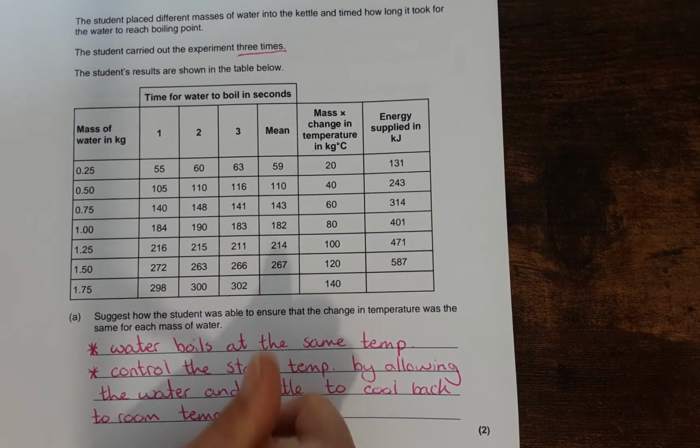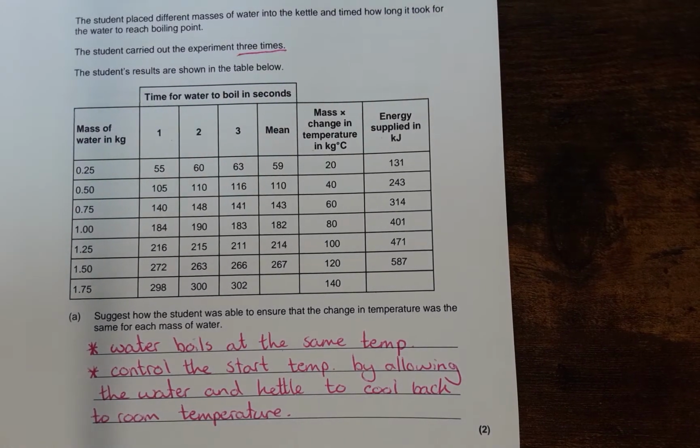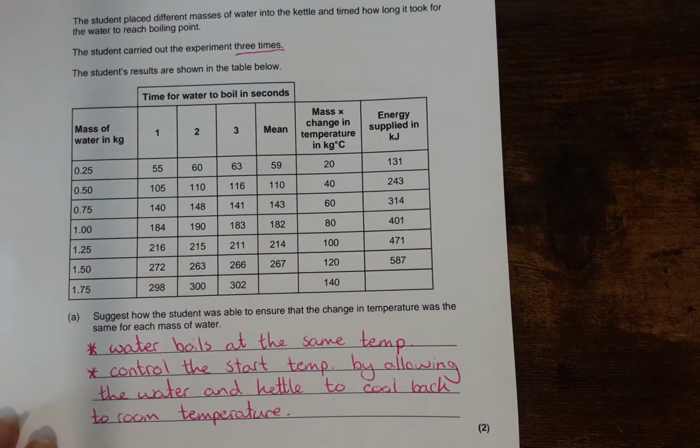And because of those things, the student can ensure that the change in temperature is the same for each mass of water. So same starting temperature and same end temperature.